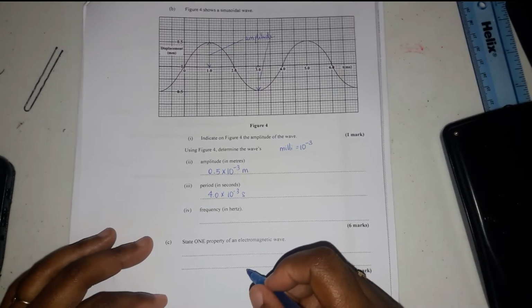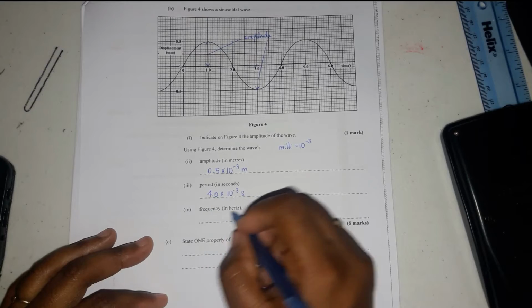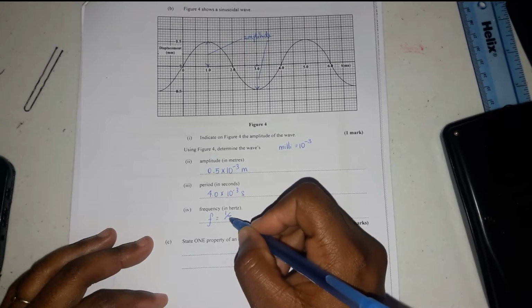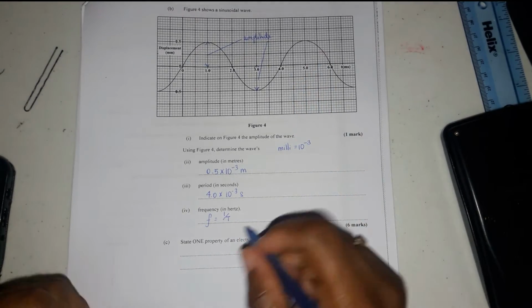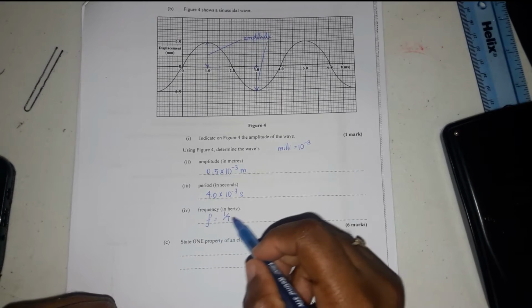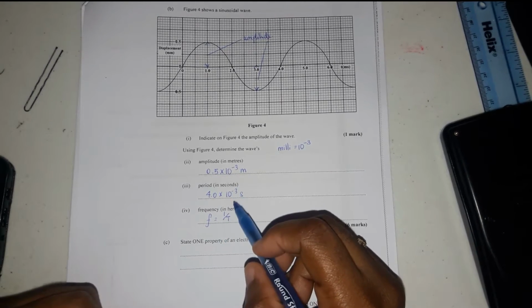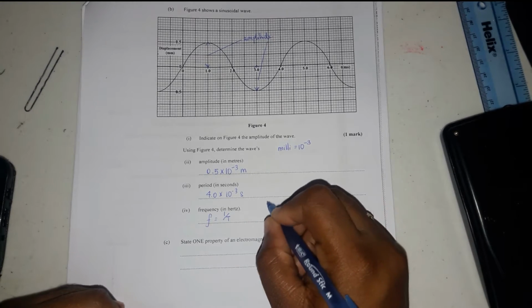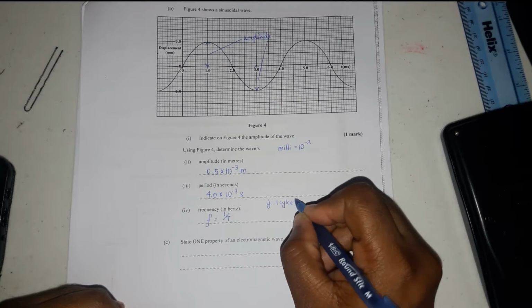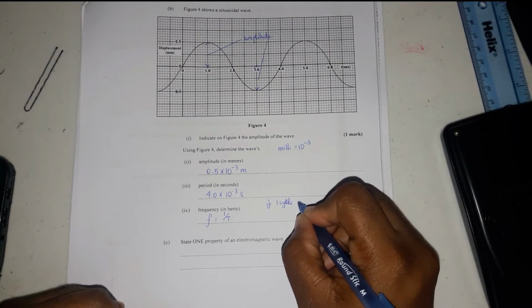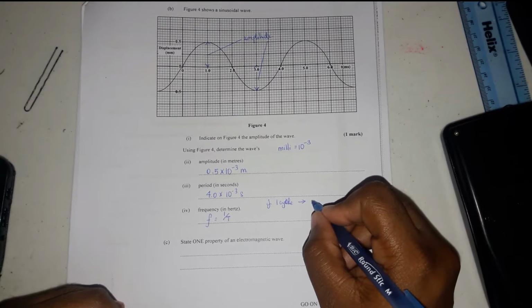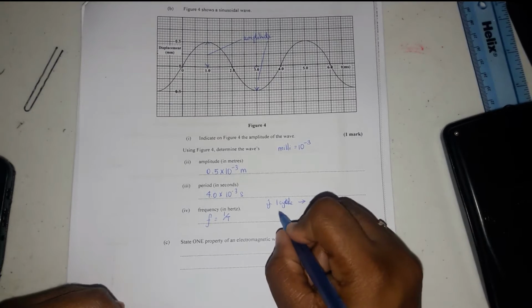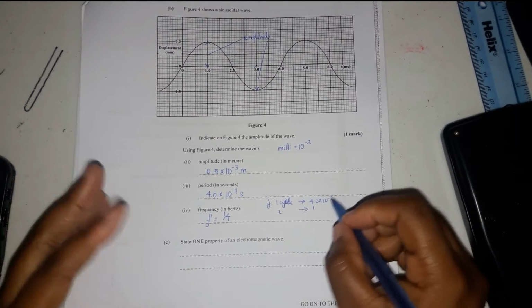Now for hertz, how do you calculate hertz? Our frequency is equal to 1 over period. With frequency, you would divide 1 by the period. It's like saying, if one cycle is produced in 4.0 times 10 to the negative 3 seconds, how many cycles will be produced in 1 second?